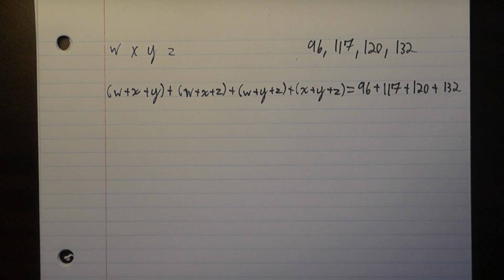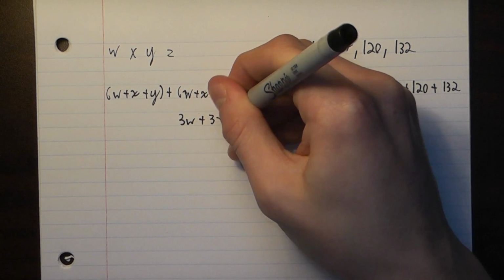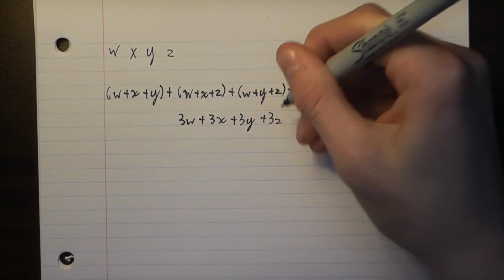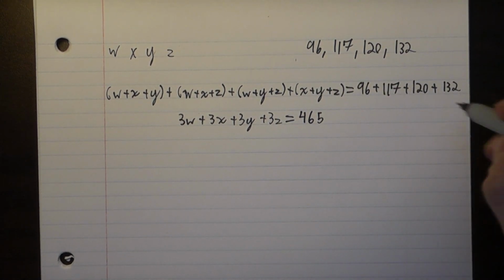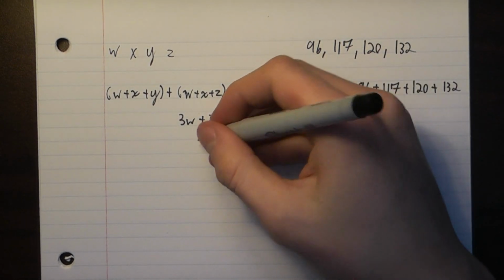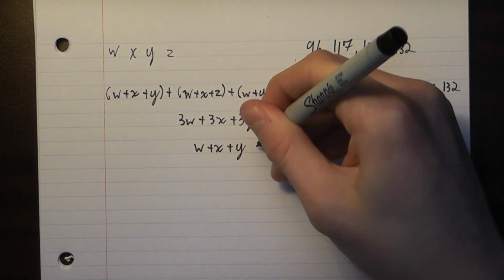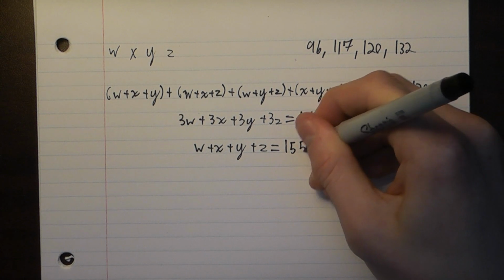So to simplify it, it's actually 3W plus 3X plus 3Y plus 3Z equals 465, which is these 4 numbers added together. If you divide both sides by 3, you get W plus X plus Y plus Z, equaling 155.